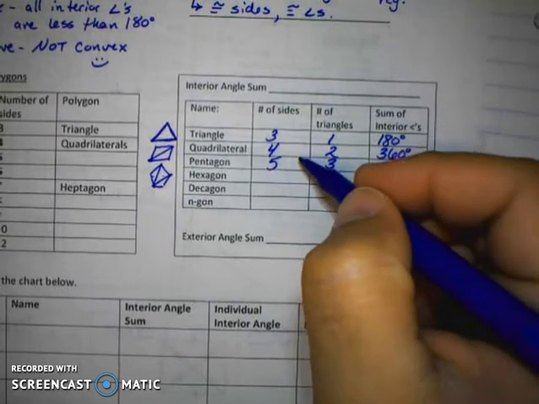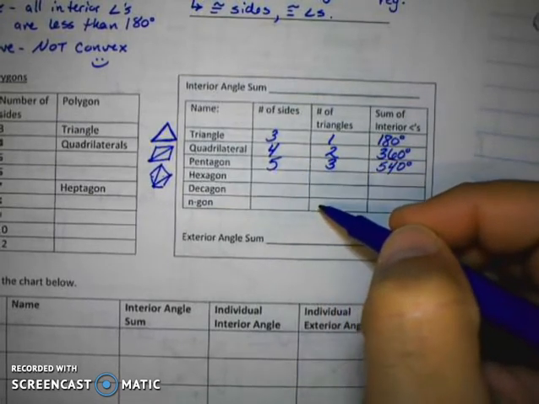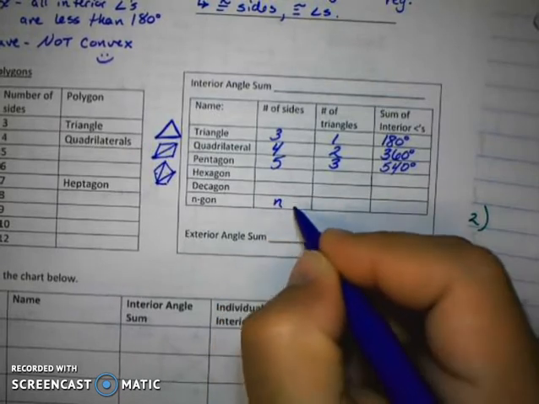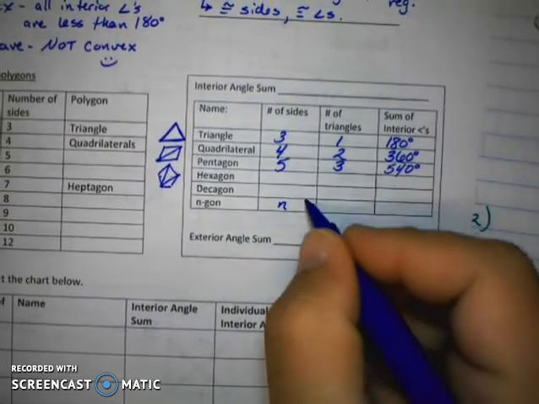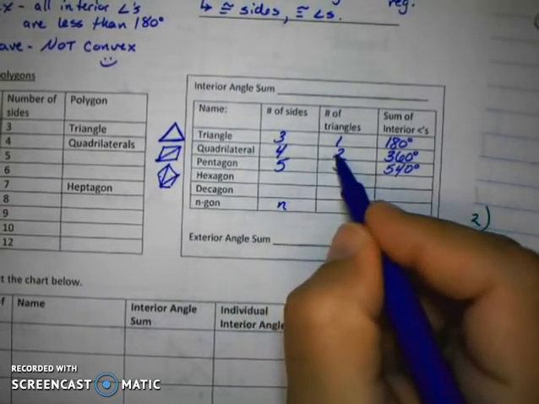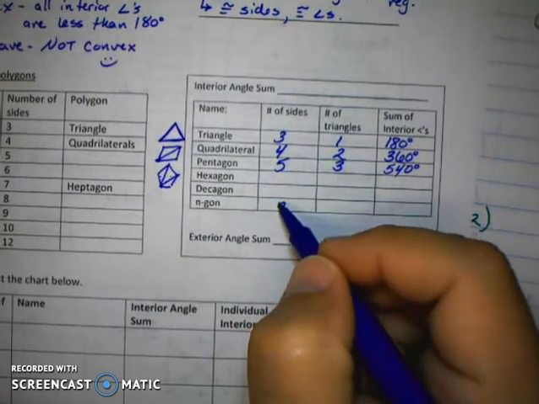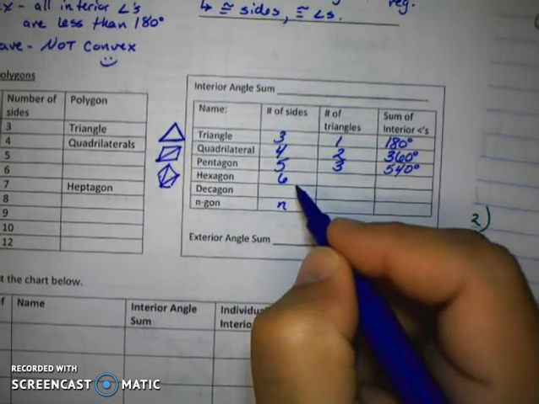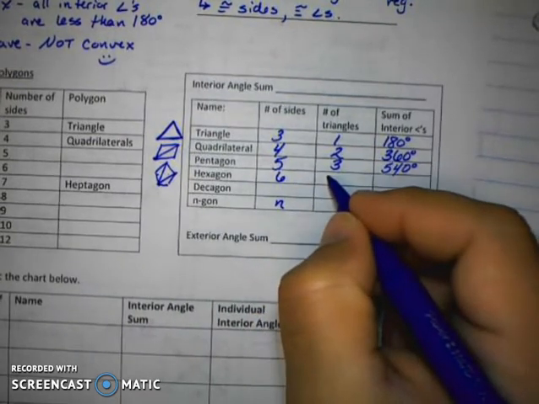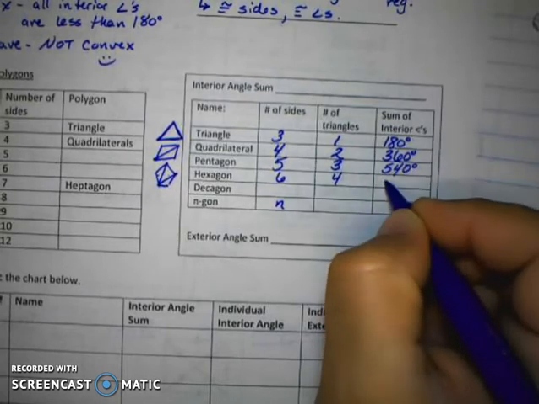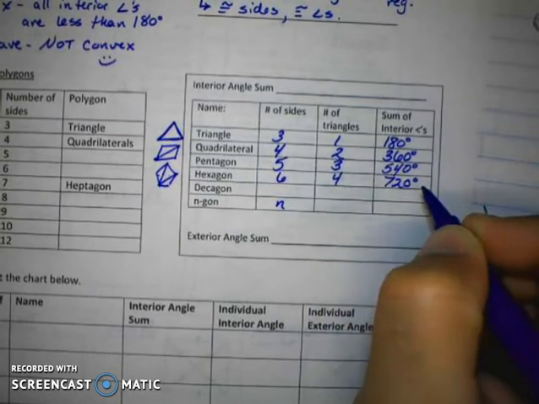And so we kind of keep noticing this pattern, and what we're going to end up doing is developing that pattern based on n number of sides. And I want you to look at the relationship here. I'm going to kind of give you the rest of this so we can see how it works. In a hexagon, there are 6 sides. There would be 4 possible triangles there. 4 times 180 is 720 degrees.